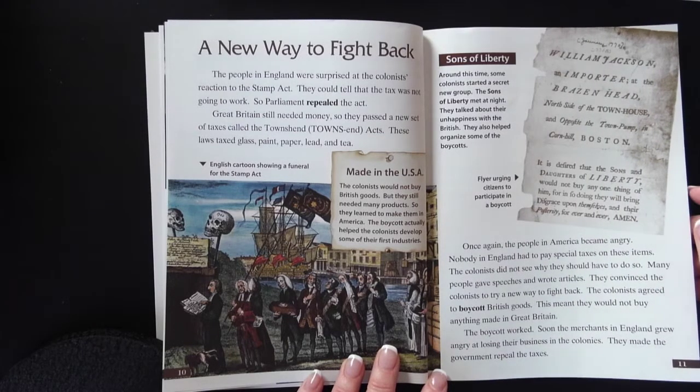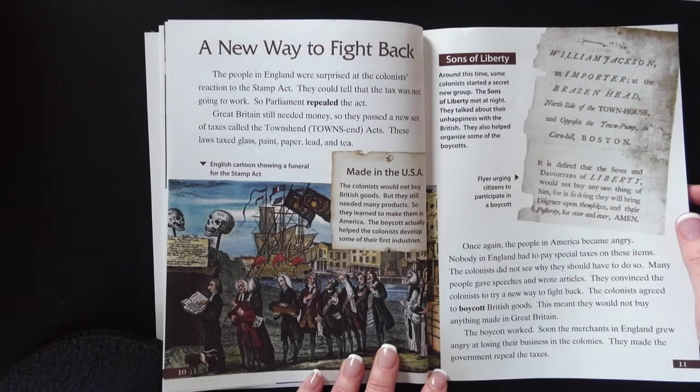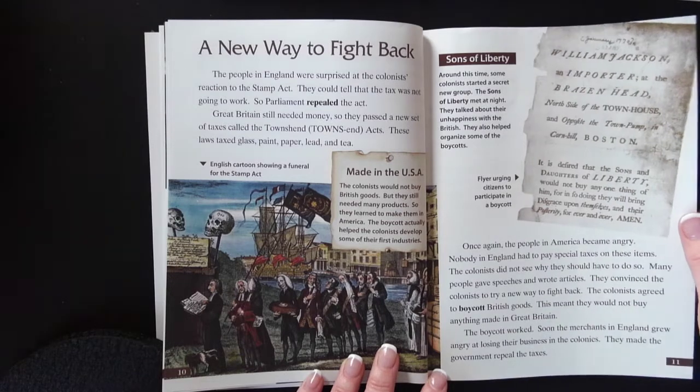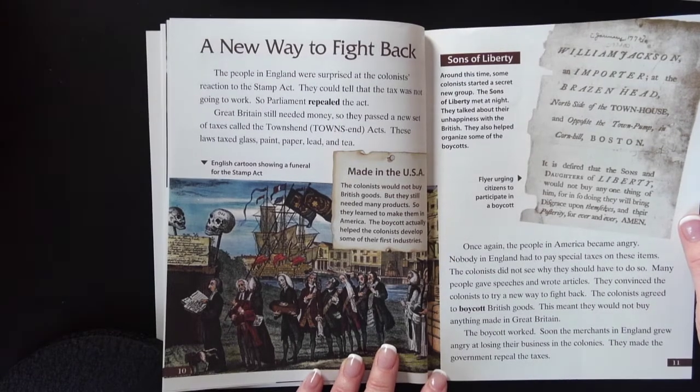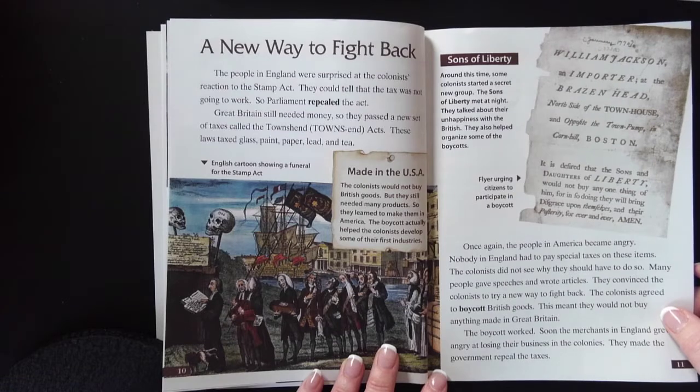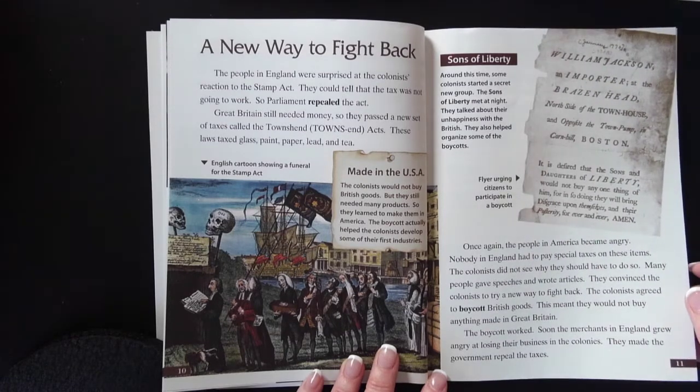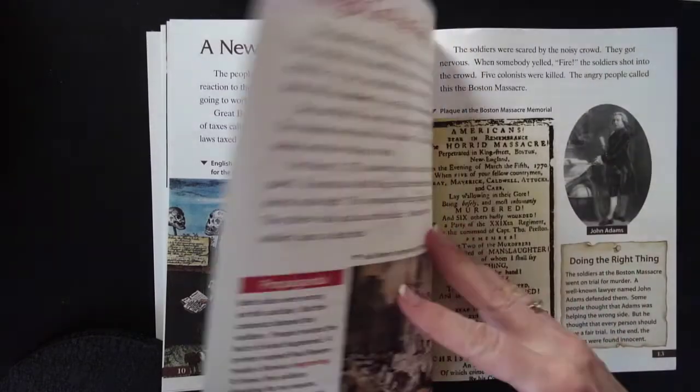Nobody in England had to pay special taxes on these items. The colonists did not see why they should have to do so. Many people gave speeches and wrote articles. They convinced the colonists to try a new way to fight back. The colonists agreed to boycott British goods. This meant they would not buy anything made in Great Britain. The boycott worked. Soon the merchants in England grew angry at losing their business in the colonies. They made the government repeal the taxes.